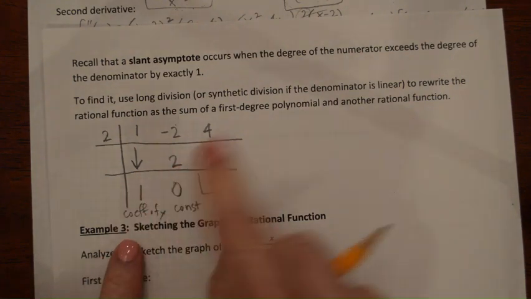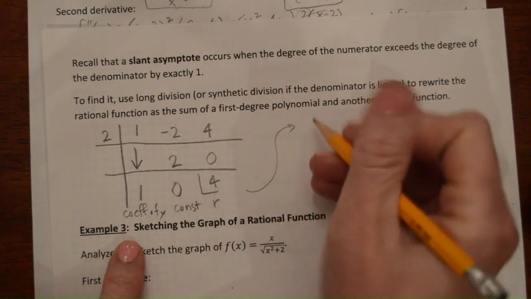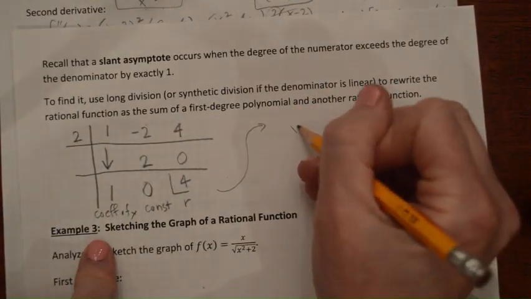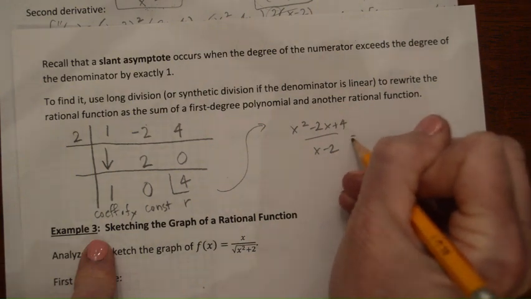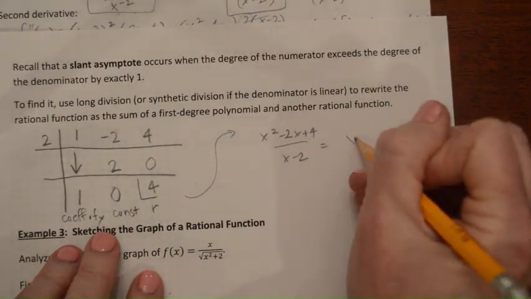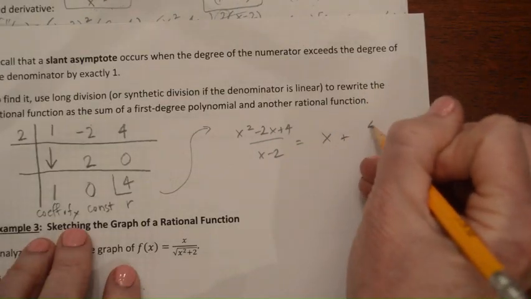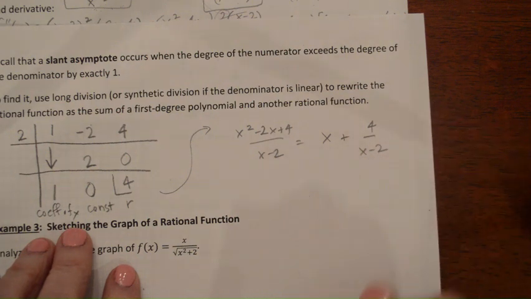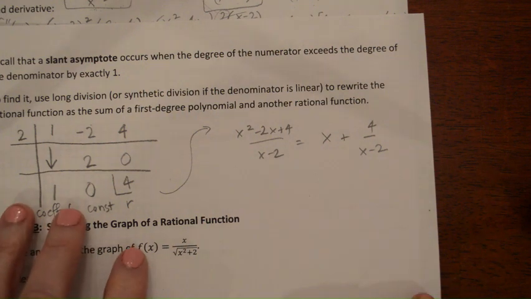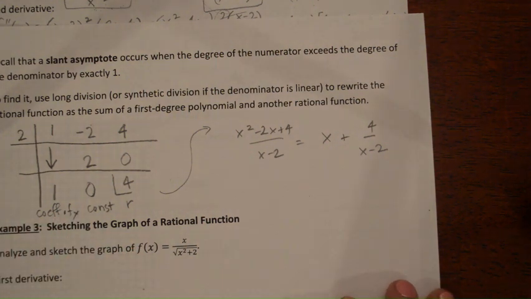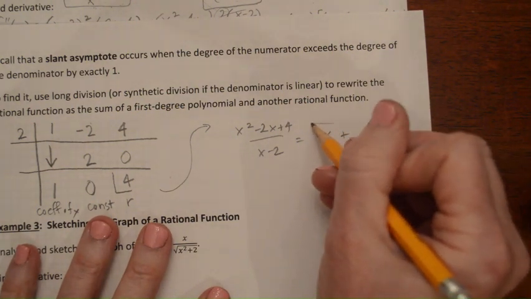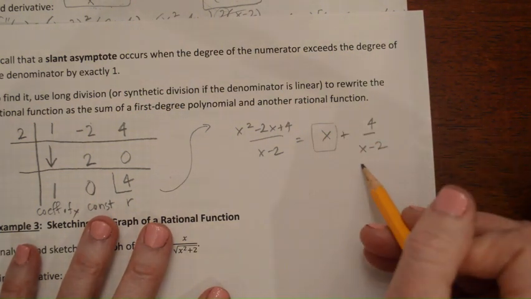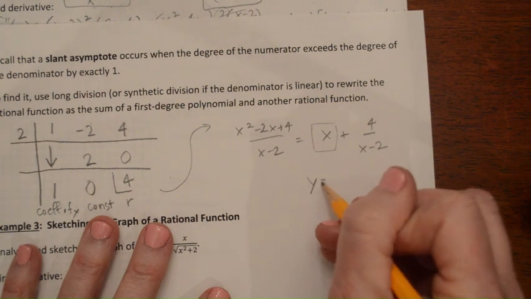And so what this translates into is x squared minus 2x plus 4 over x minus 2 is x plus 4 over x minus 2. Right, and so what that means is that we have a slant asymptote of y equals x.